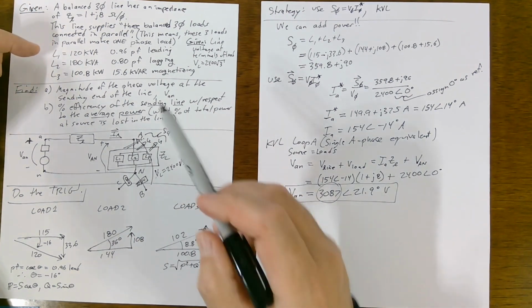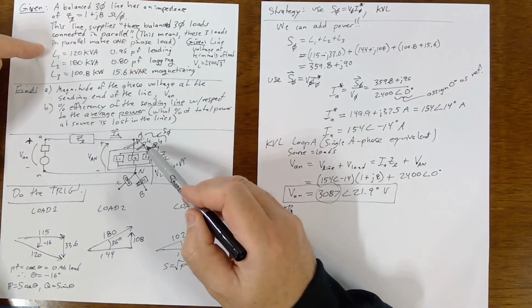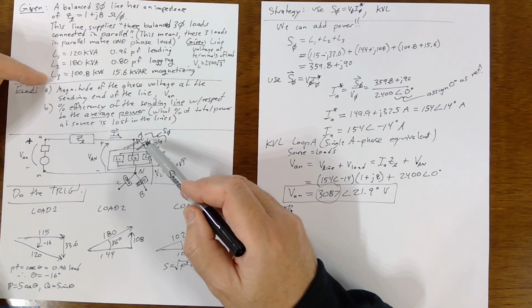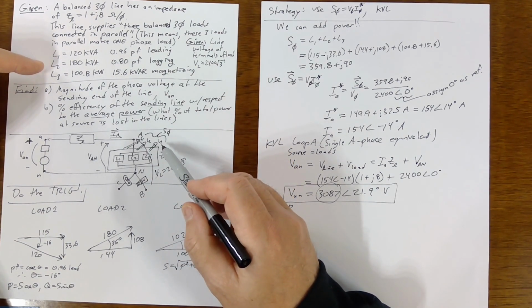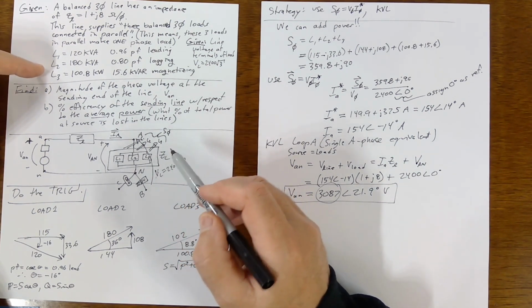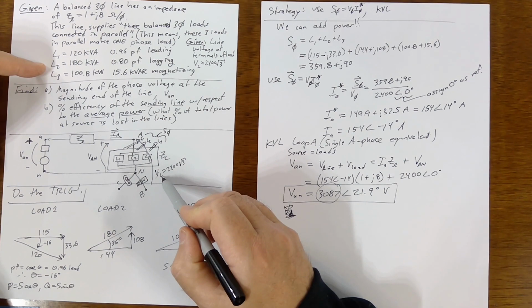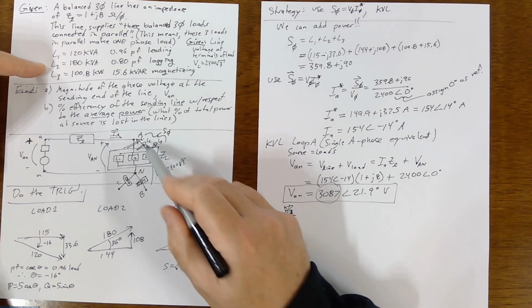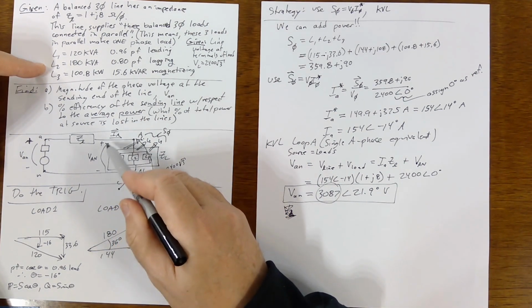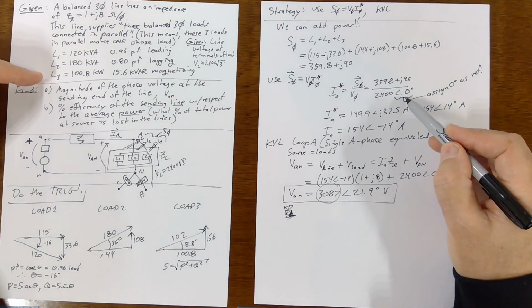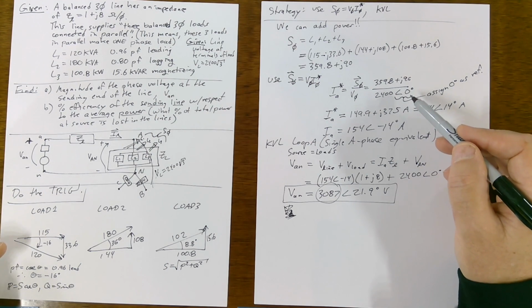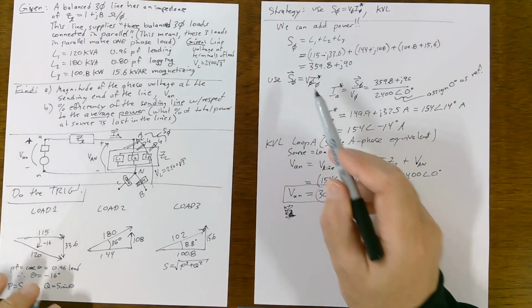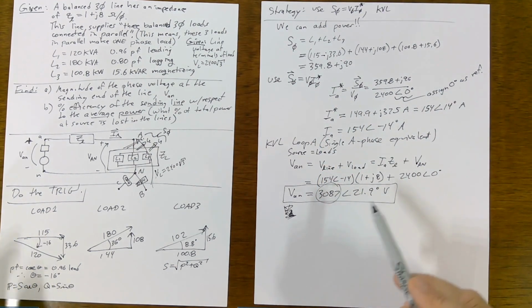And because they're talking about power, you can just add power. Then there's the relationship between the line to line voltage AB and AN. Choose one of these as a reference angle, and use the power formula to get the current, then KVL.